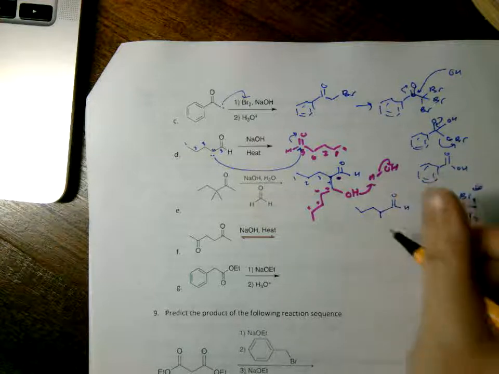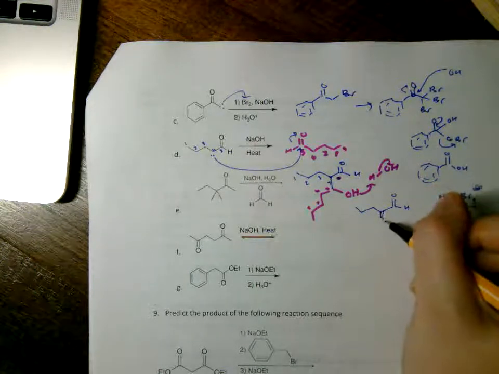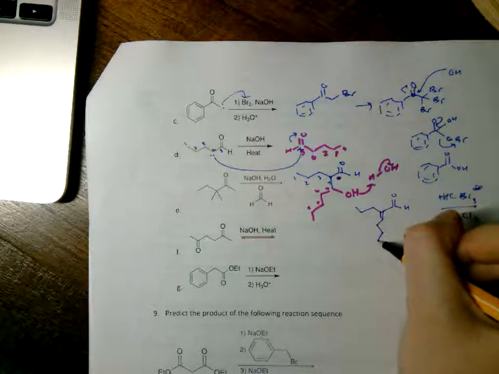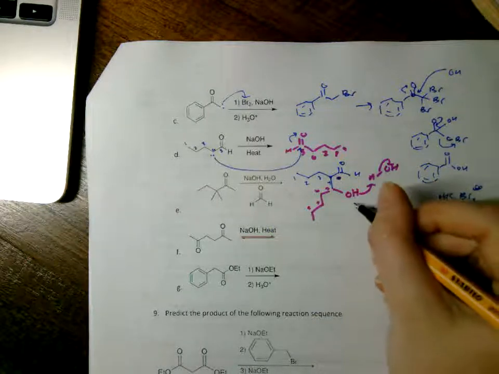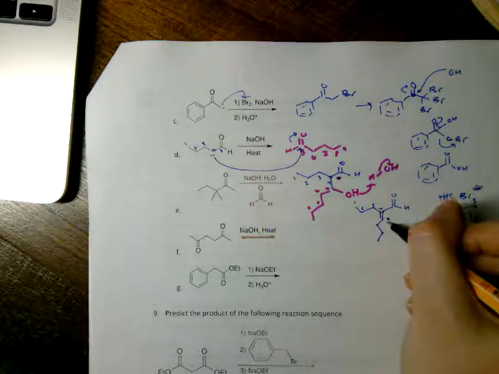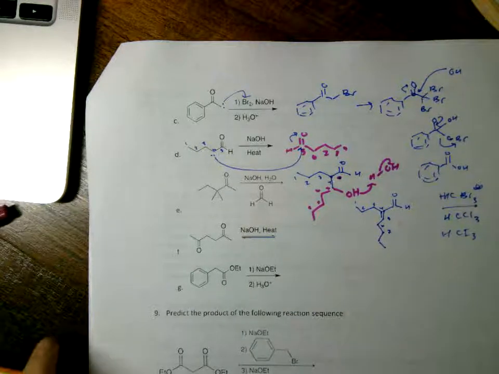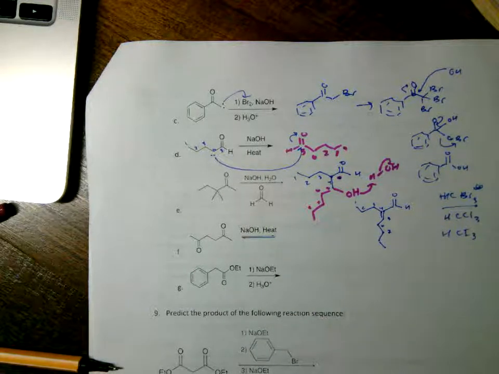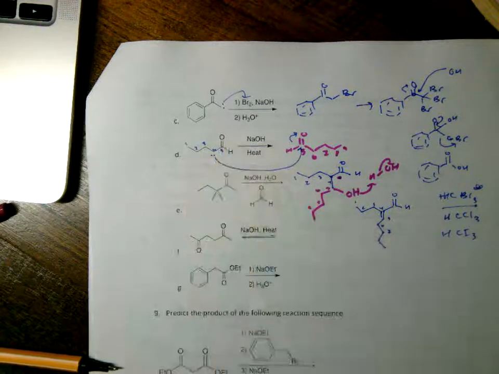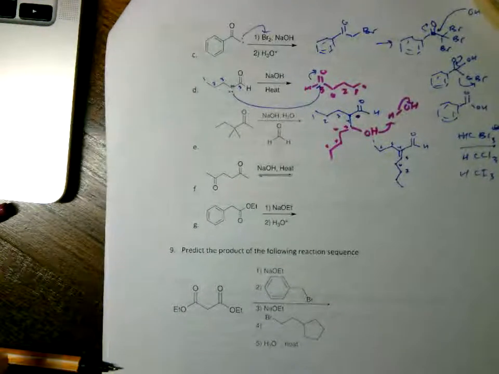OH. 1, 2, 3, 4, 5, 6, 7, 8, 9. It's kind of a weird structure, but that's the basic idea. Probably would have been better for me to actually draw this one attacking this one, but what can you do? So that is your final reaction there.